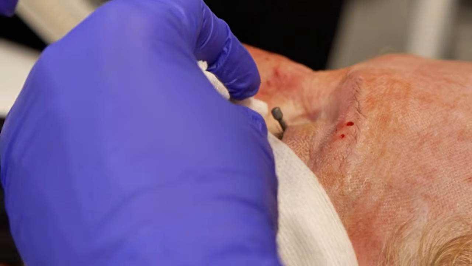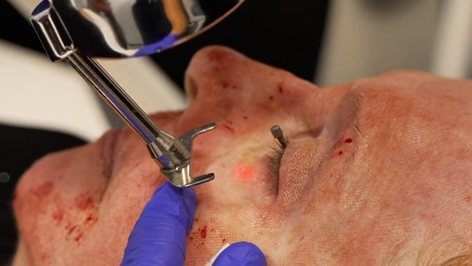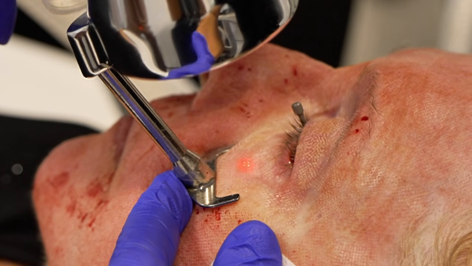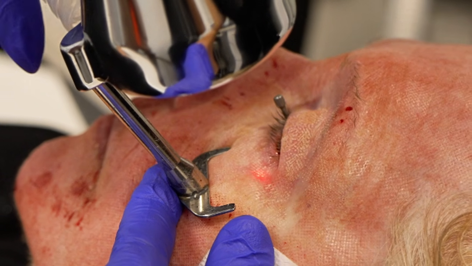So erbium, because it's such a specific target and really targets just water, we know that we're not going to get a lot of collateral damage. Whereas with CO2, because there's this broader heat that radiates out from the target, we know that there's a lot more collateral damage, which is not as well controlled by the person performing the treatments.